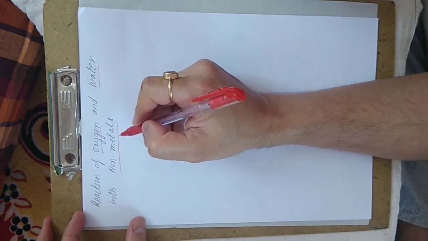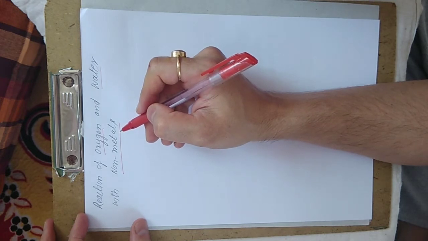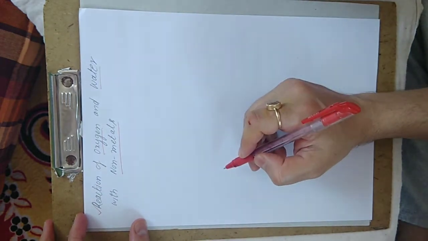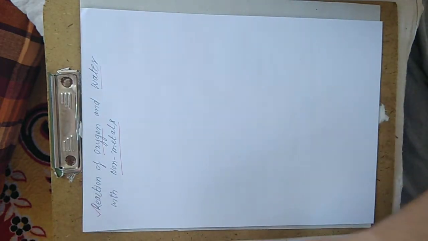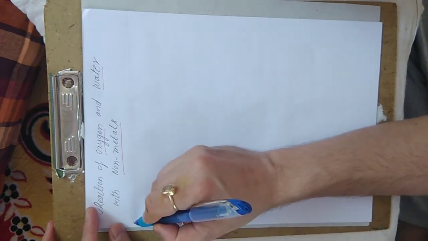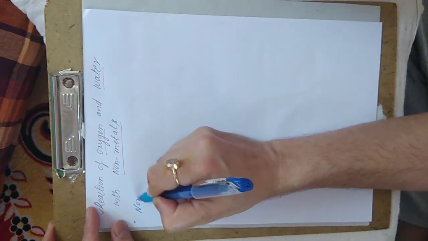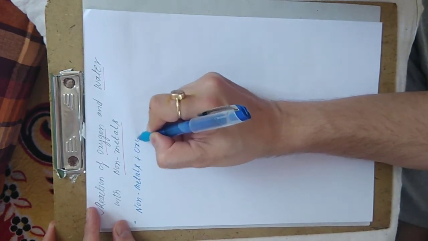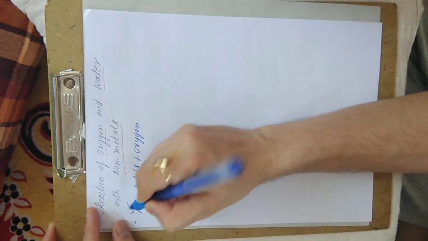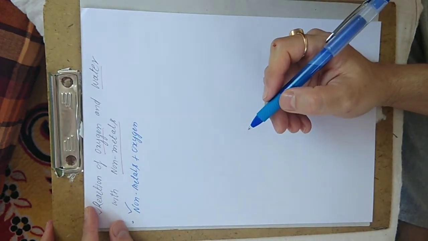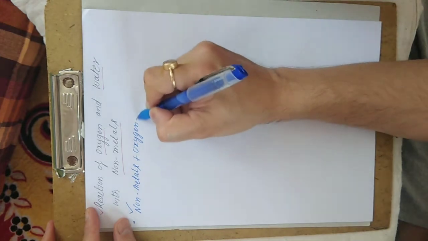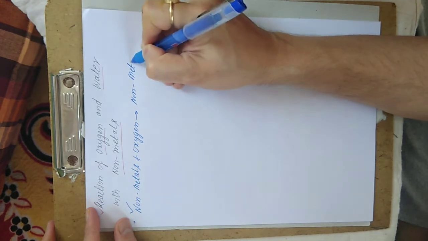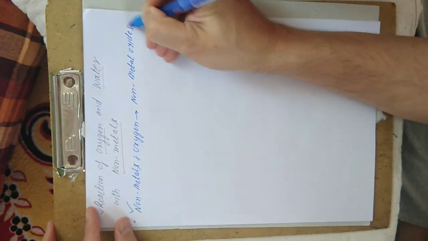So we are studying the chapter metals and non-metals. In that, today we are going to discuss reaction of oxygen and water with non-metals. So let's start. First thing is non-metals react with oxygen. There is a reaction between non-metals and oxygen, and when non-metals react with oxygen, the product which is formed is non-metal oxides.